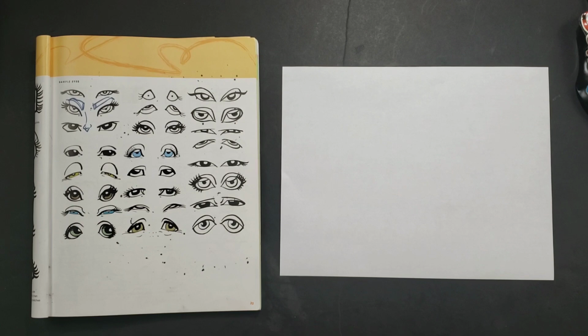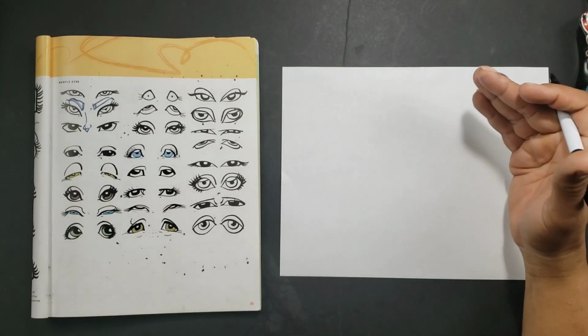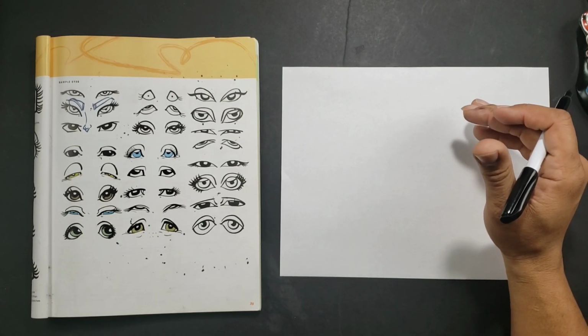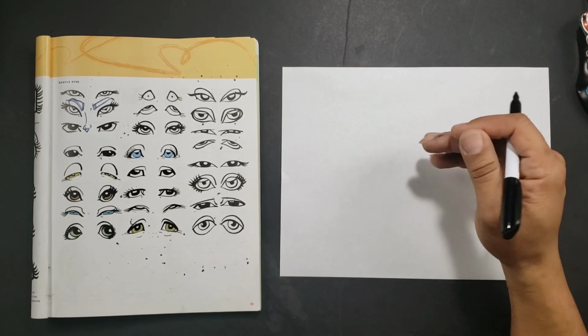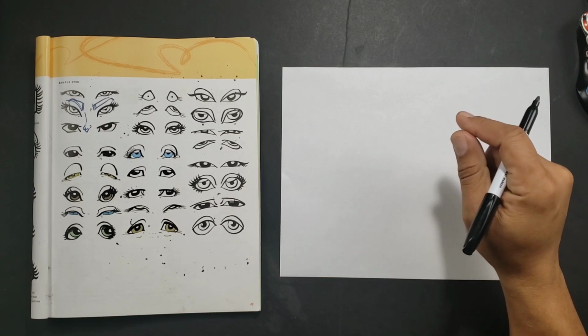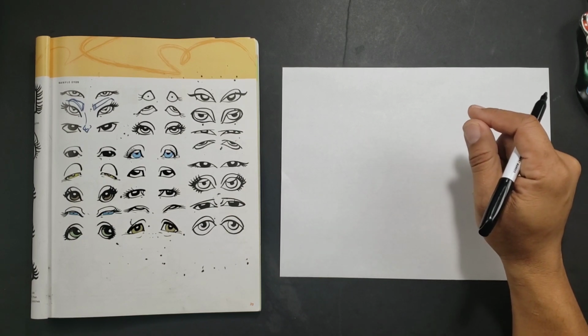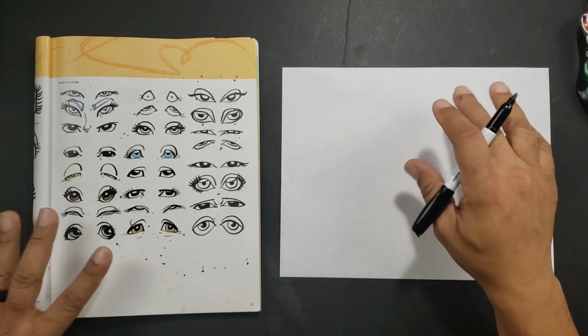And today, what we're going to be doing is a quick tutorial on how to draw caricature eyes. Now, I've been getting a lot of questions about how to cartoon the eye. How do you see it as a cartoon? So in this lesson, we're going to teach you a few basic tips you'll need to know to be able to draw cartoon eyes.